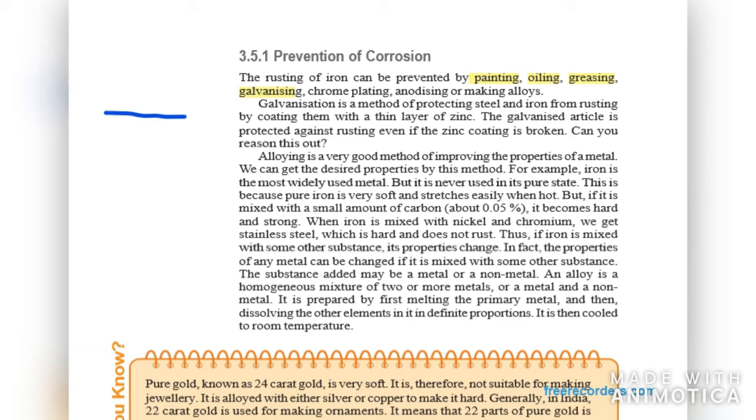So basically if you have an iron material, you want to have a coating of zinc. This process is known as galvanization. It is done to protect steel and iron from rusting by coating them with a thin layer of zinc. Now, the galvanized article is protected against rusting even if the zinc coating is broken. Now, the next is chrome plating, that is also known as electroplating, and the last one is anodizing, or you can say making alloys.